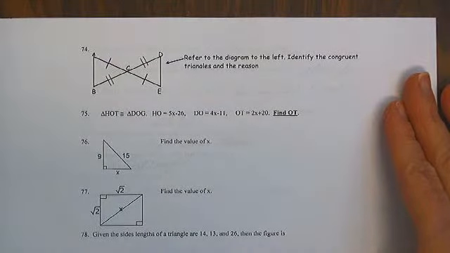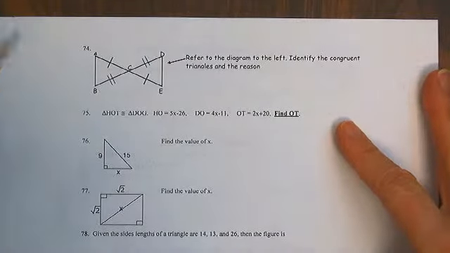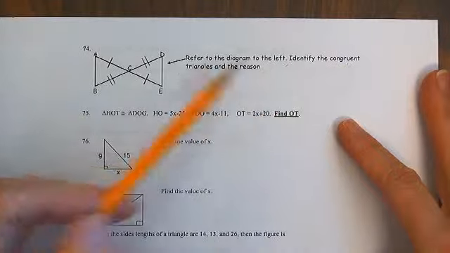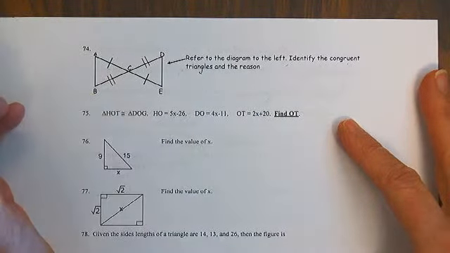Semester review, problem 74 and forward. Oh, geometry. Review the diagram on the left. Identify the congruent triangles and the reason.